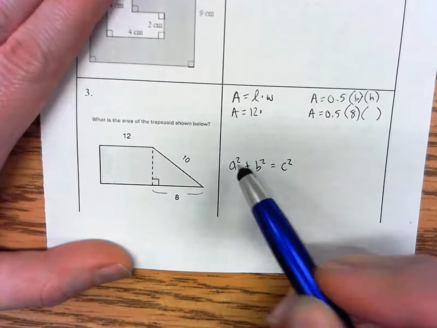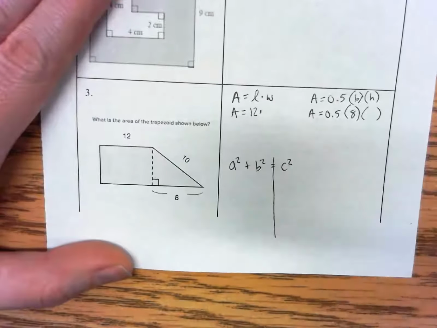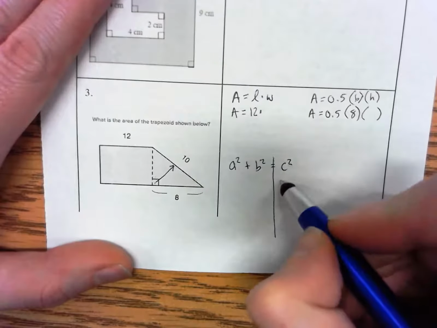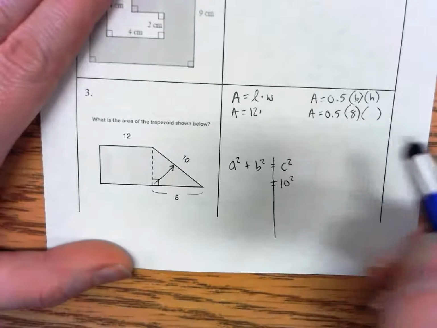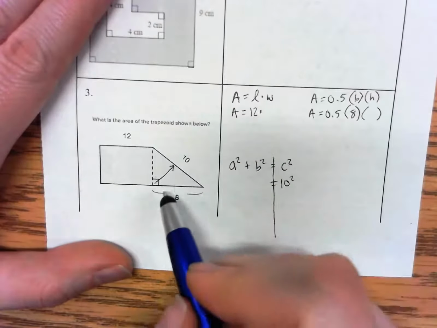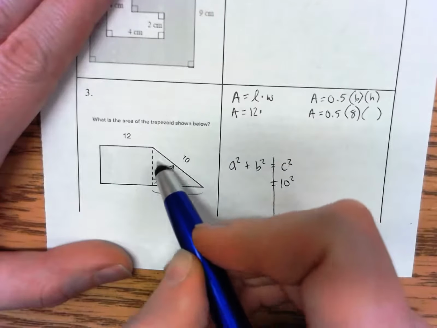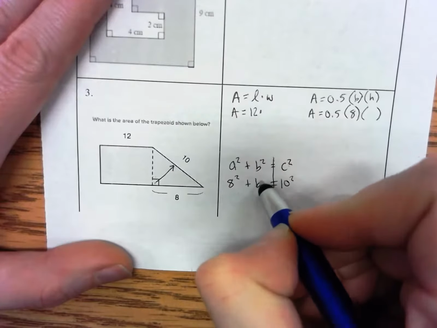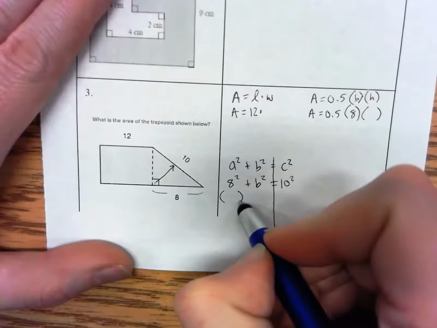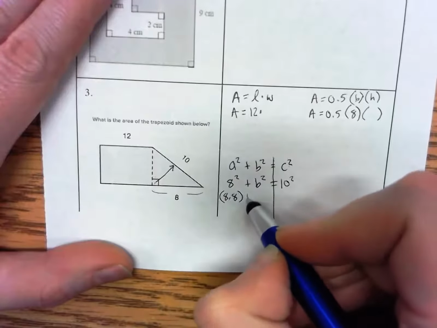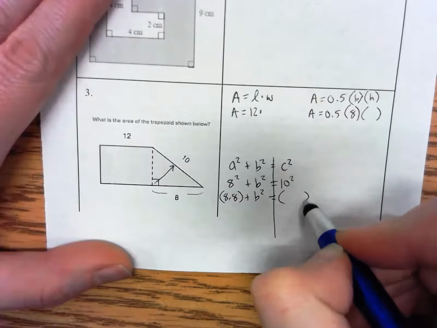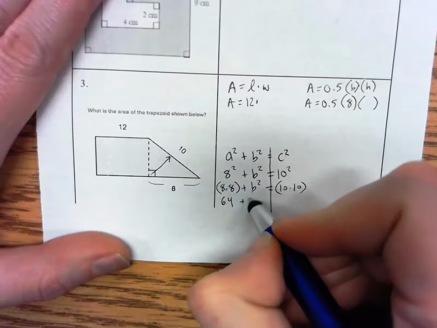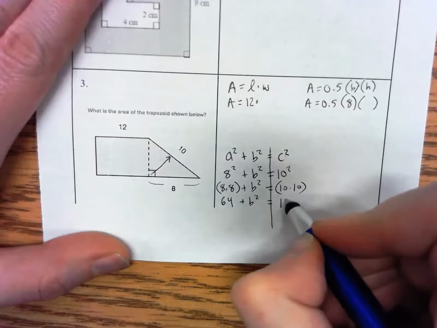My a squared, well, let's start with c squared. C squared is going to be our hypotenuse. So I'm going to draw a line from my right angle, and I know my hypotenuse is 10, so I'm going to say 10 squared right here. A squared and b squared, it doesn't matter where you plug them in. I'm going to use a squared as 8, and then b squared will just be this unknown value. So 8 squared plus b squared equals 10 squared. Then I'll expand. 8 squared is 8 times 8 plus b squared, and 10 squared is 10 times 10. 8 times 8 is 64 plus b squared. 10 times 10 is 100.